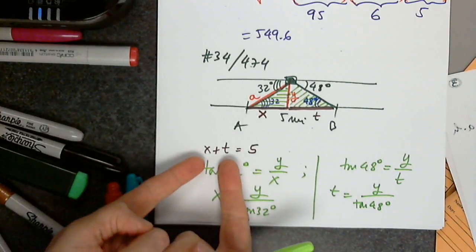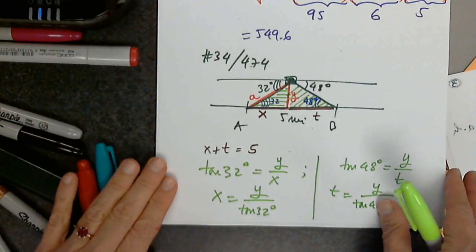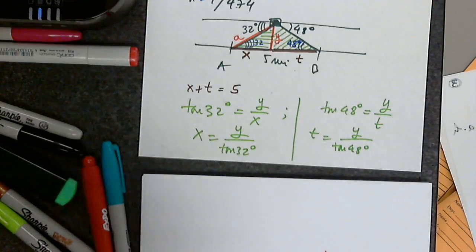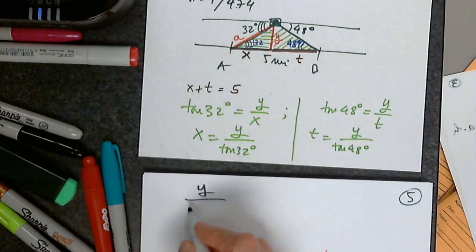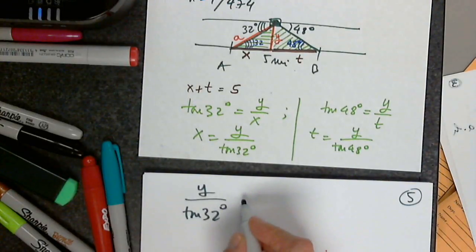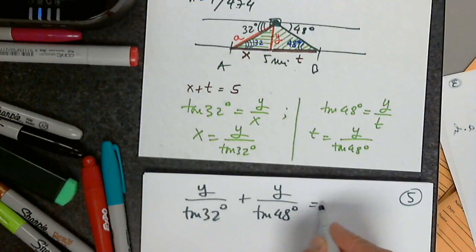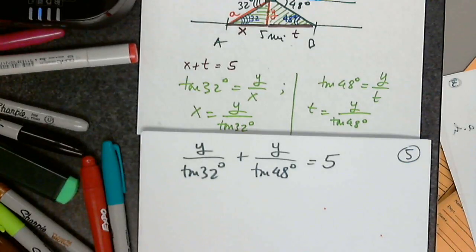Exactly. I'm going to plug them in because I have an equation. And now I have only one variable. Which variable? I still have y. Exactly. So then I have y divided by tangent 32 degrees plus y divided by tangent 48 degrees equals 5. I finally created an equation that has only one variable. This I know how to solve. How should I solve it? How do I proceed?